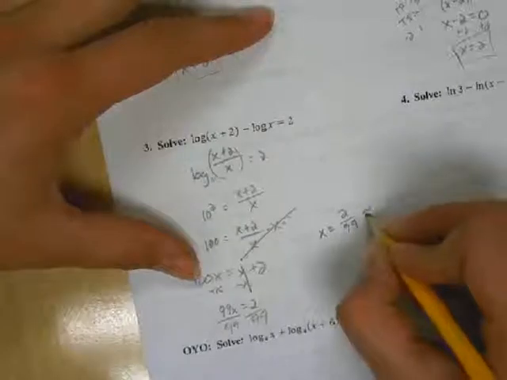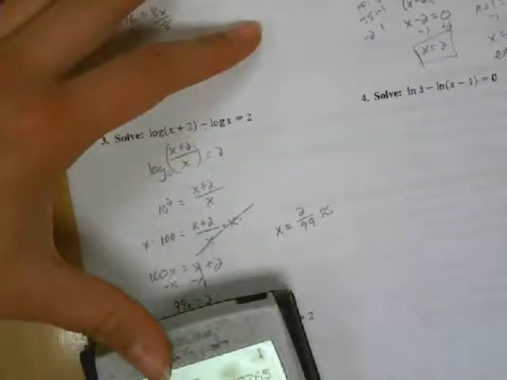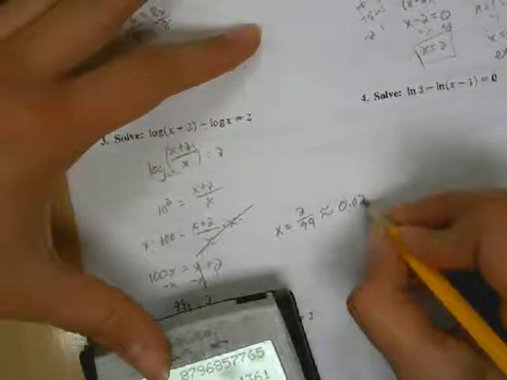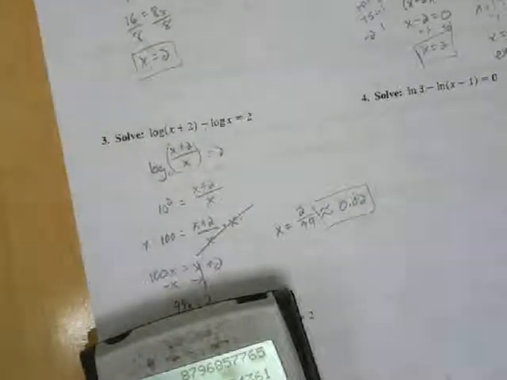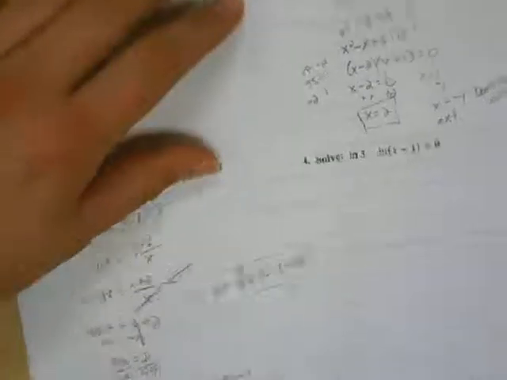And then if I approximate that, you just divide 2 by 99, and that's going to give me 0.02. Okay? It is repeating, but we're rounding to 2 decimal points, so I'm going to stop there, 0.02. So that's the end of that one.